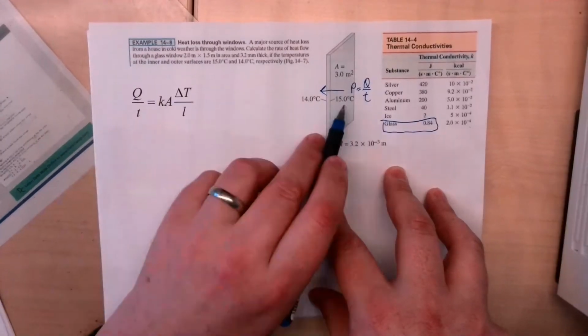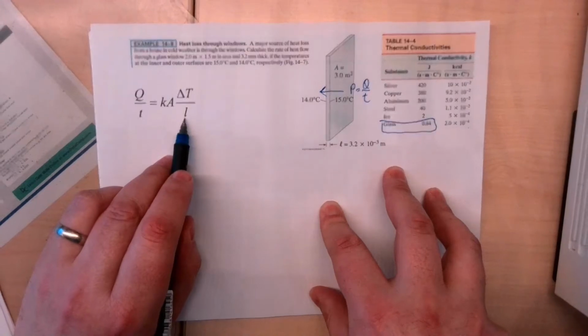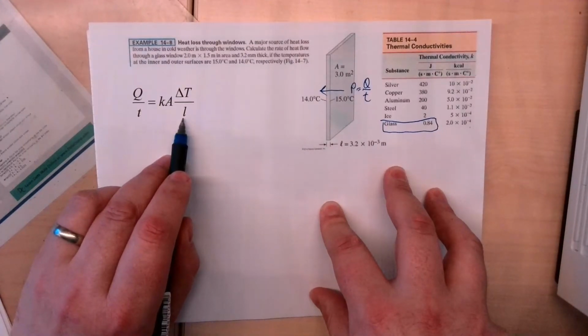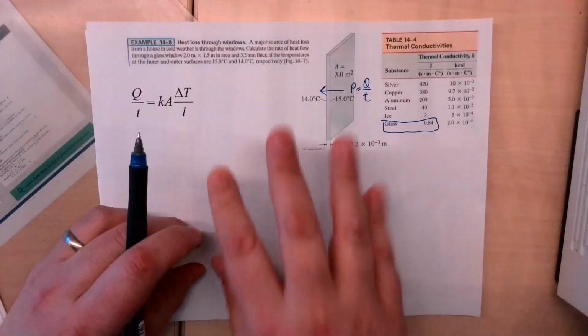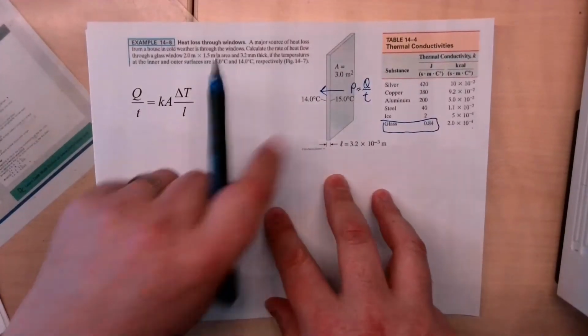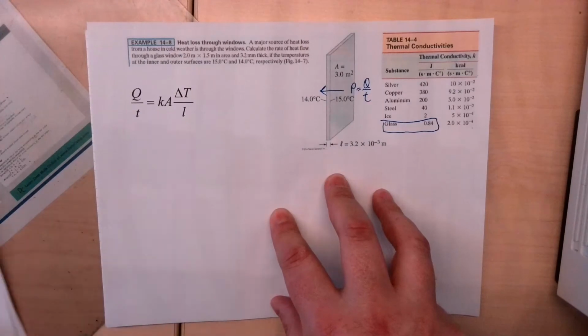Change in temperature, it's going to be 1 degree, and my width of my substance is 3.2 times 10 to the minus 3, so about 3 millimeters. So that's how we calculate. So let's calculate this for the heat flow across here.